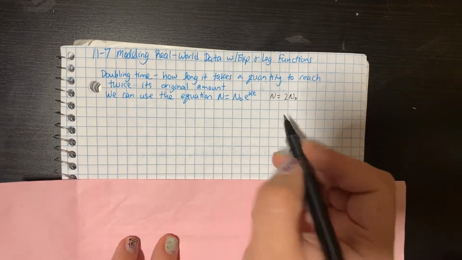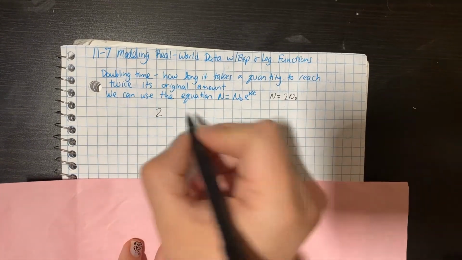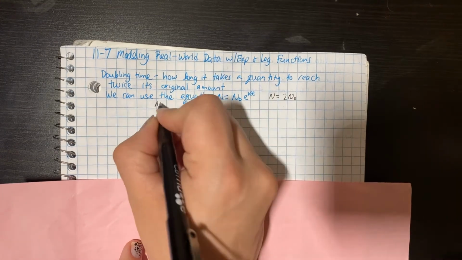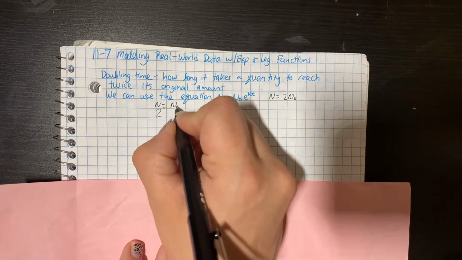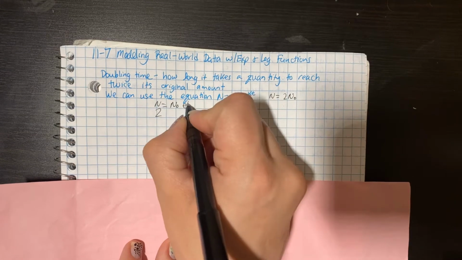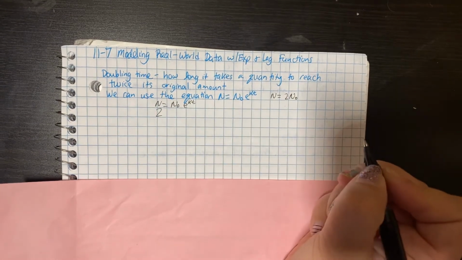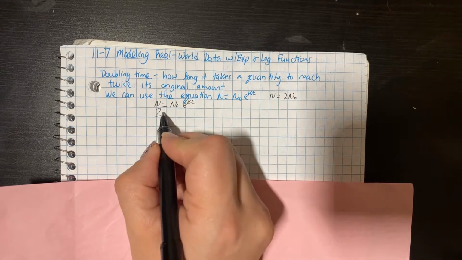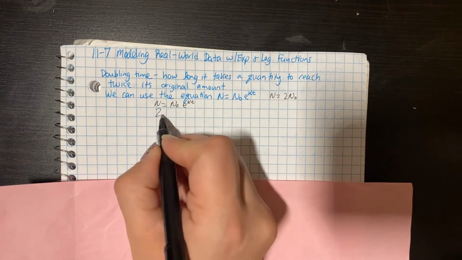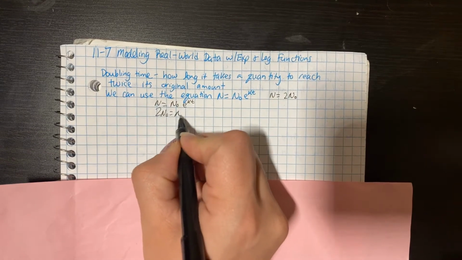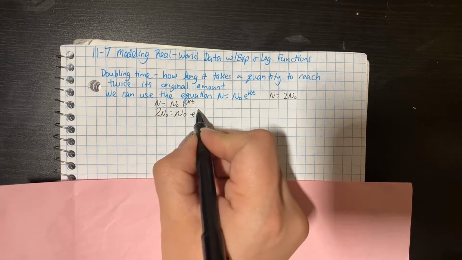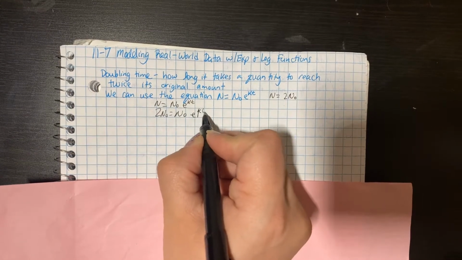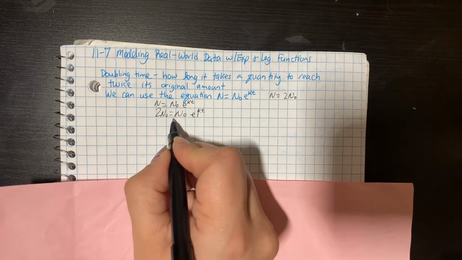All right, so I'm going to have 2, we'll do N equals N0 e to the kt. We're solving for time because we want to find out how long it takes. So we're going to put 2 N0 equals N0 e to the kt.